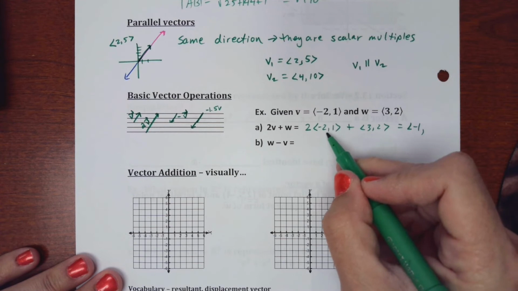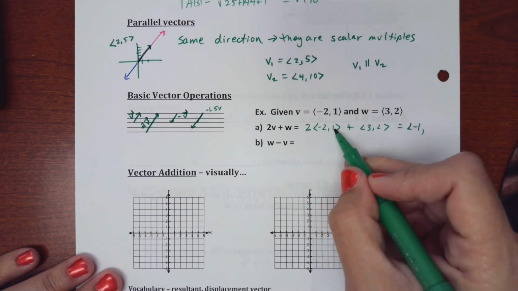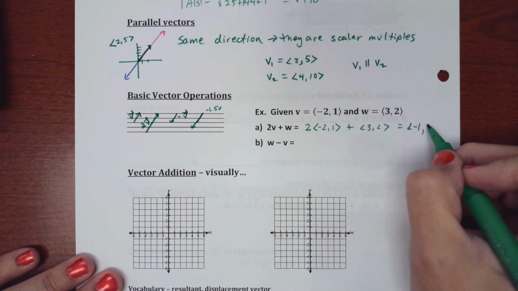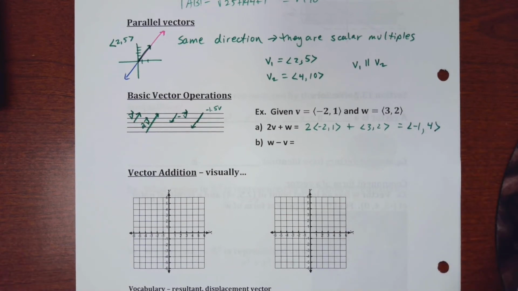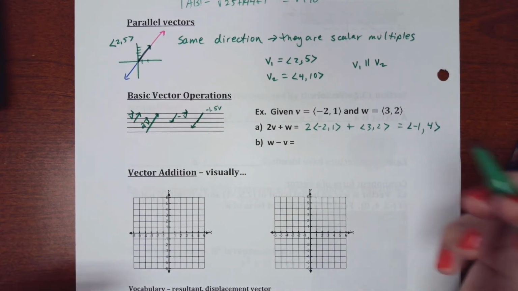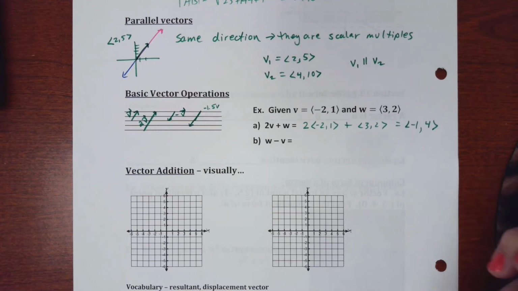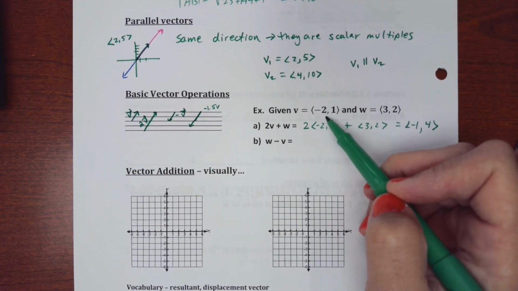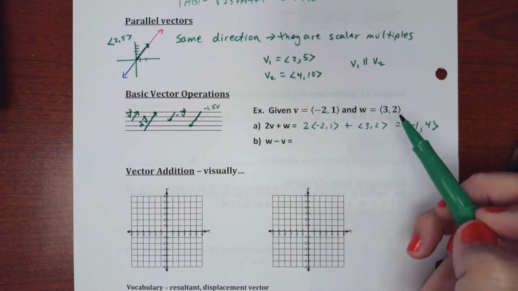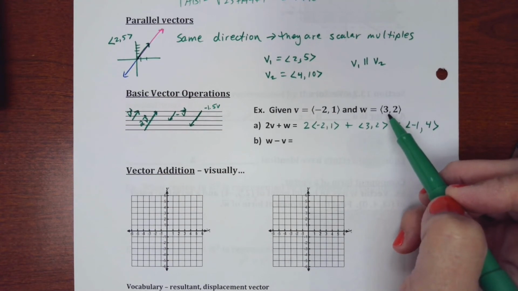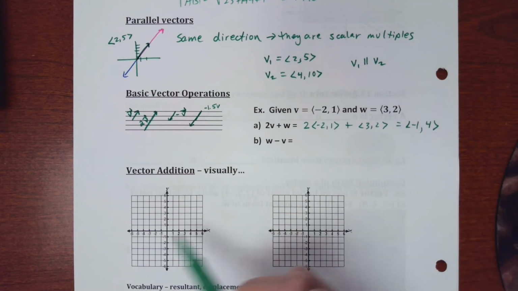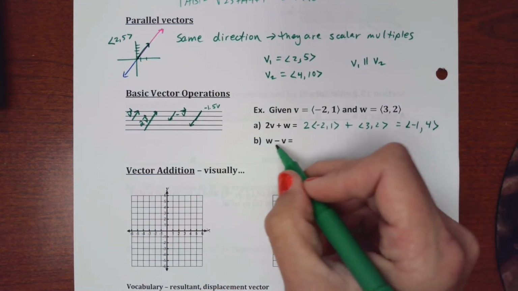And then 2 times 1 is 2, 2 plus 2 is 4. Okay? All right, and that is very preferable because it's just faster. So basically it would take 2 of these vectors in that direction and add on 1 of these vectors in this direction, and the result would be here. And I'll show you that down here a little bit. Okay? So down here, w minus v.